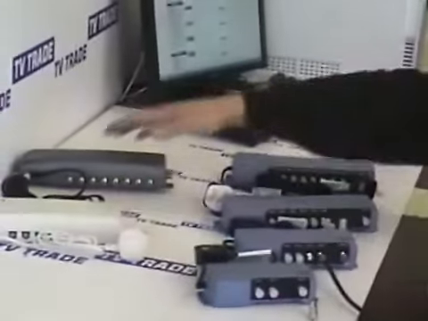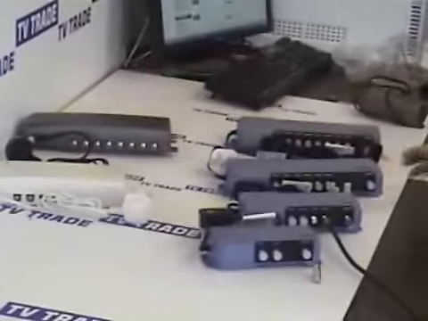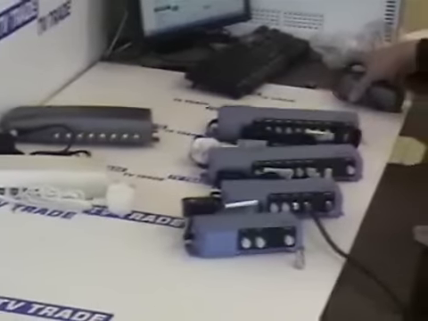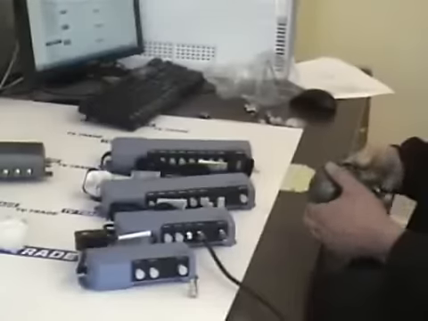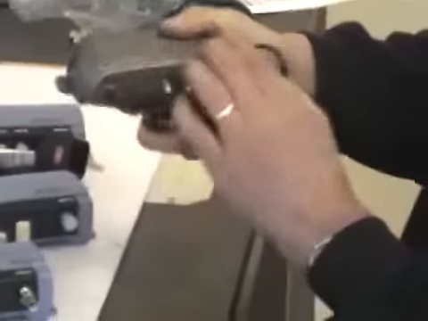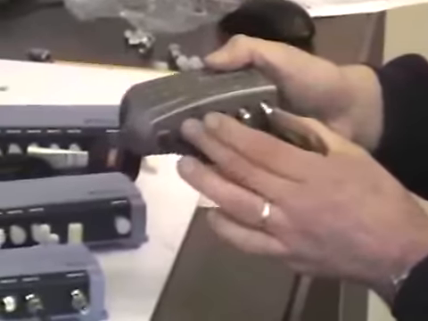All of the units we're showing you cover the full VHF UHF range. The only product that we sell that does not is the Perception two-way distribution, which is this one here, and this covers the UHF range only.